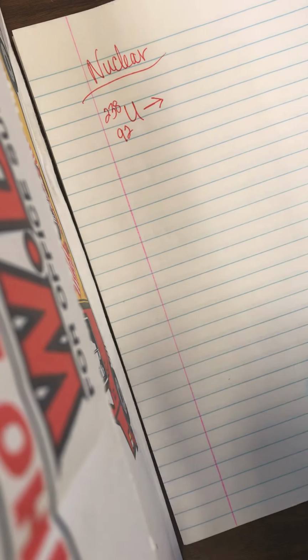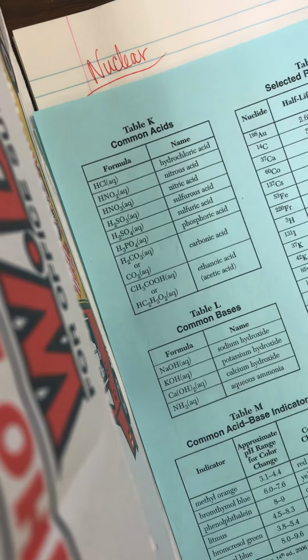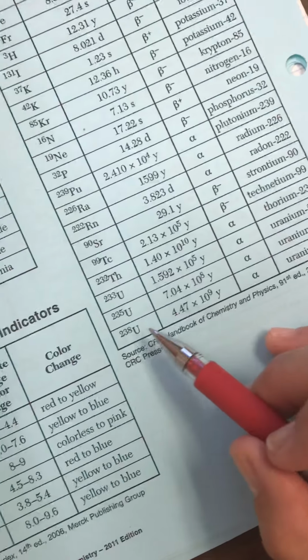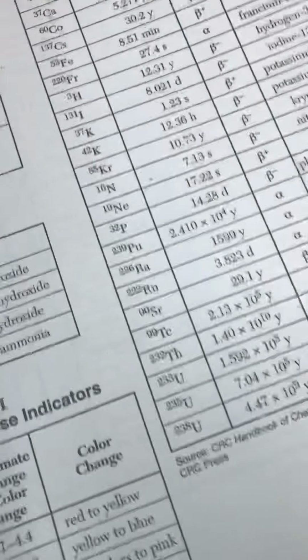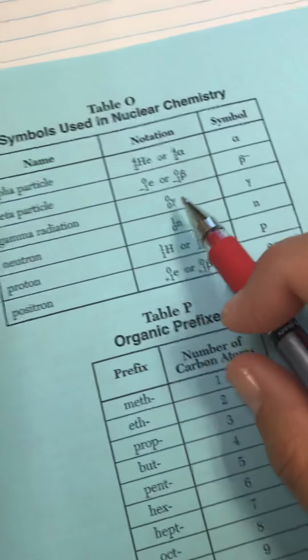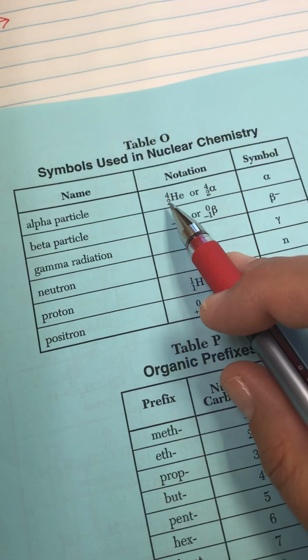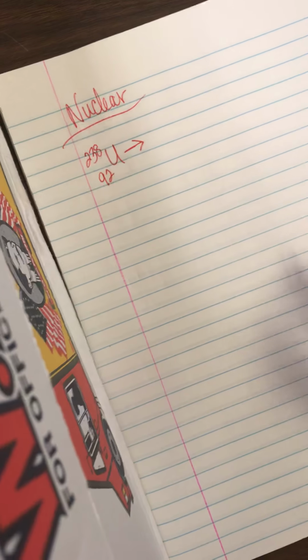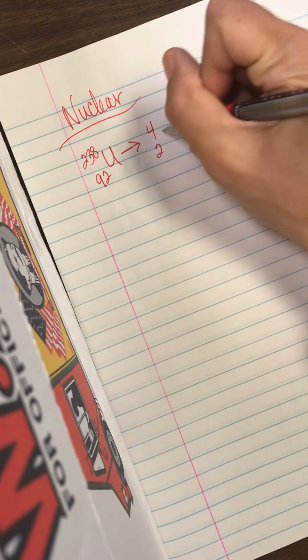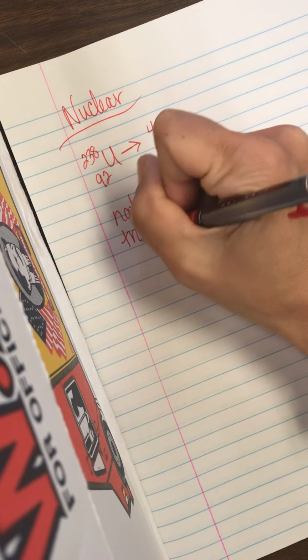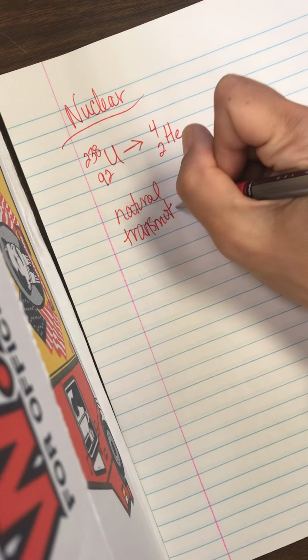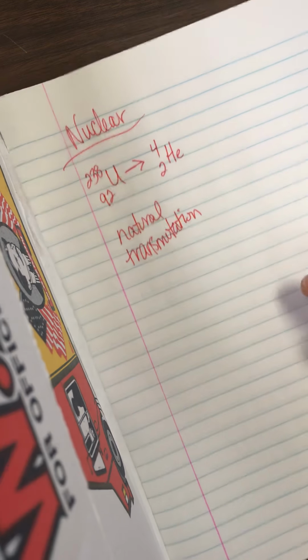If you want to know what it changes into, you go to Table N and figure out what type of decay it does. Here's uranium 238. It does alpha. That little fish-like symbol, you go over to Table O, there's the symbol, and there's how it decays, 4,2 He. So this is a natural transmutation, which is also called a decay. Its nucleus is changing.